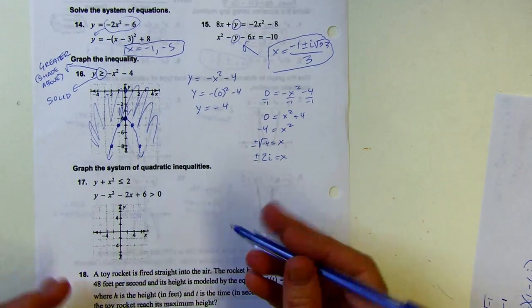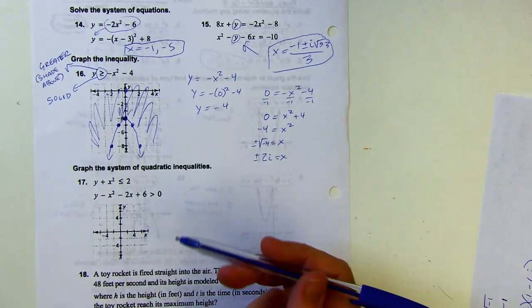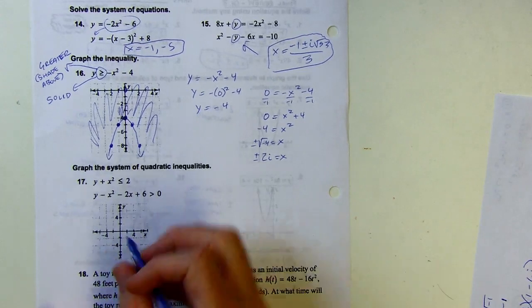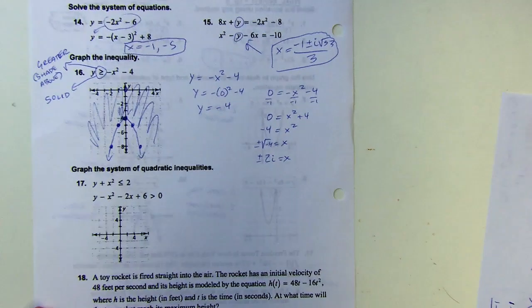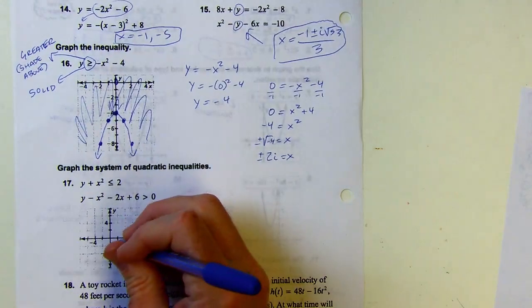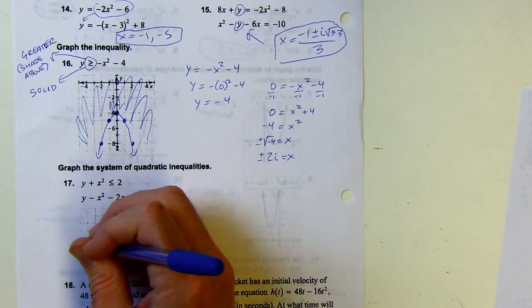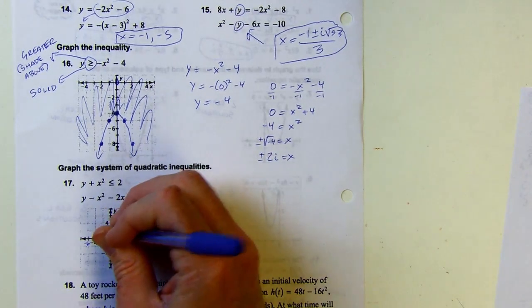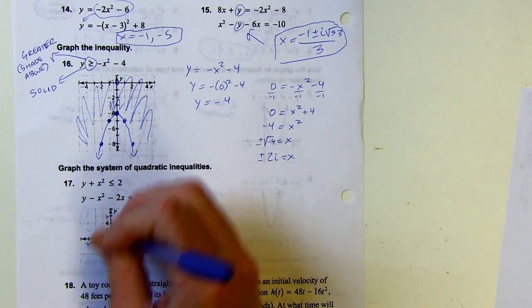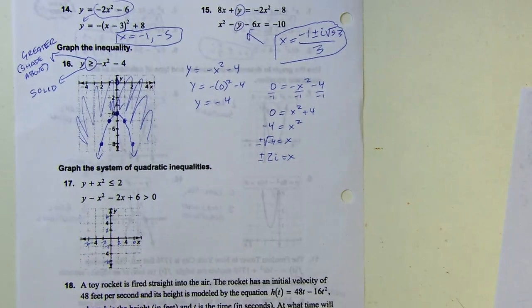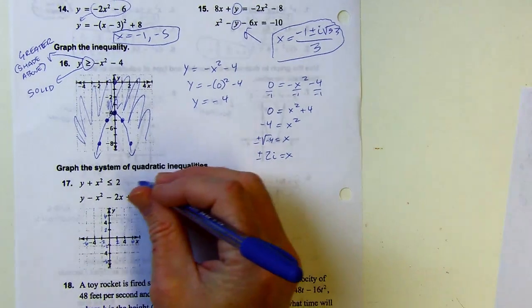Next problem is the same kind of deal, except we've got two parabolas to graph on the same axes. Heads up on this graph that's provided here: if you look at the scale, we're counting by 2's. That's really annoying when that happens because it's easy to miss, but I'm pointing it out now.